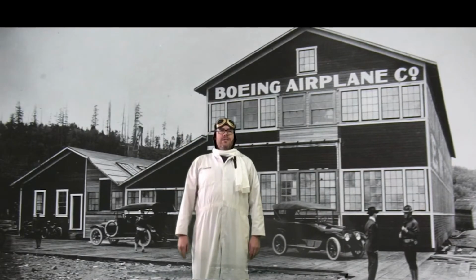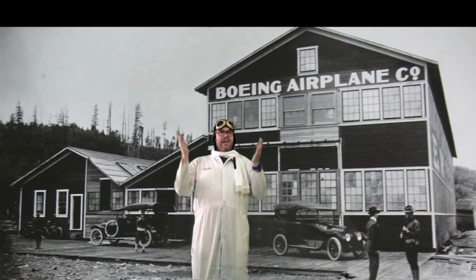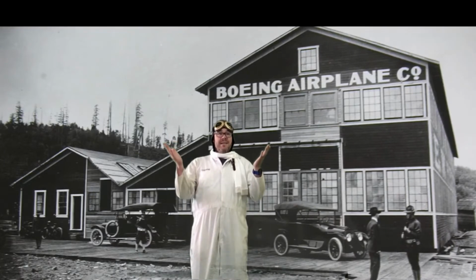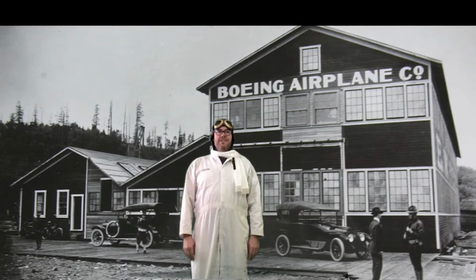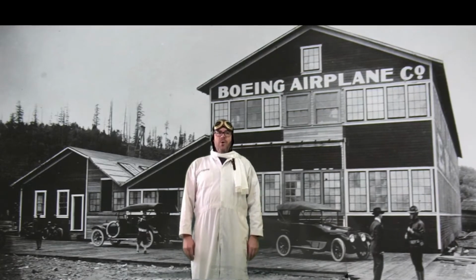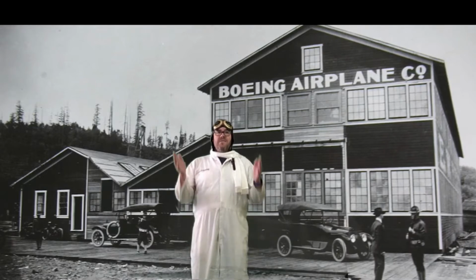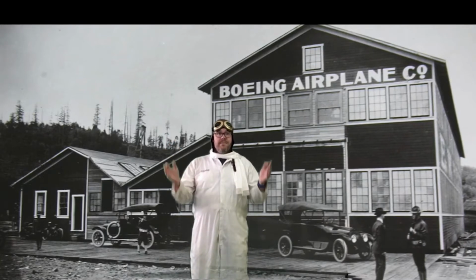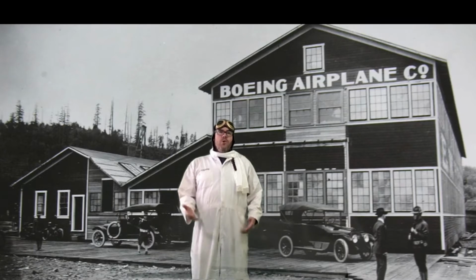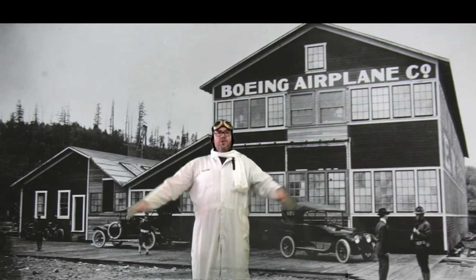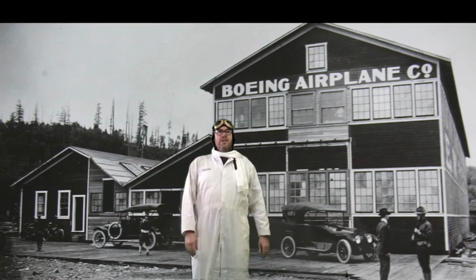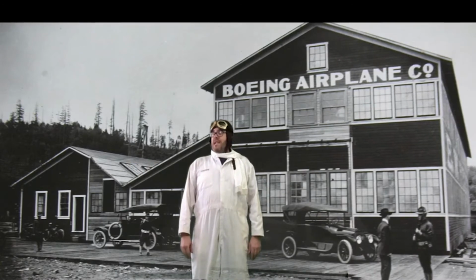Young aviators, did you know that we live in an amazing state? Not only is Washington famous for its spectacular scenery, but did you know that Washington State is famous for making airplanes? So today, we will be using our arms' muscular strength to fly around Washington State and see how beautiful it is.